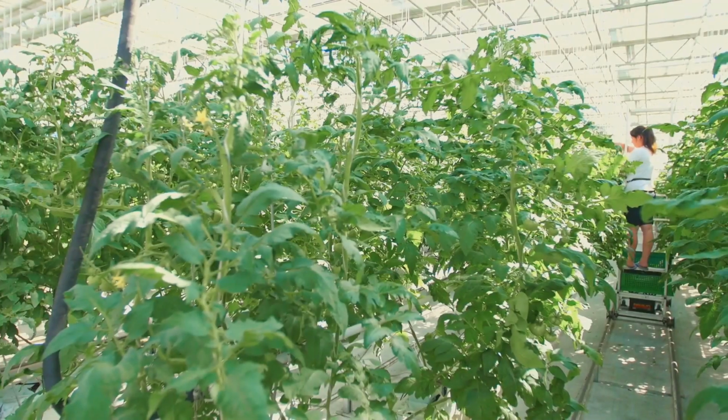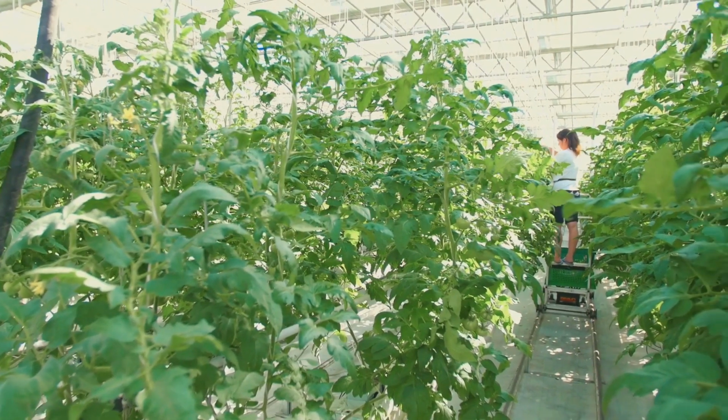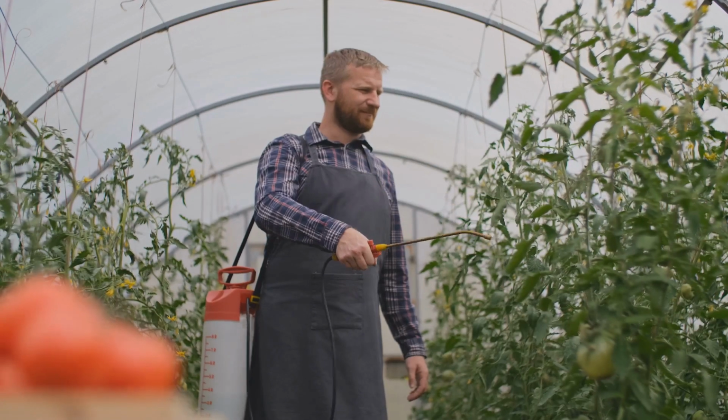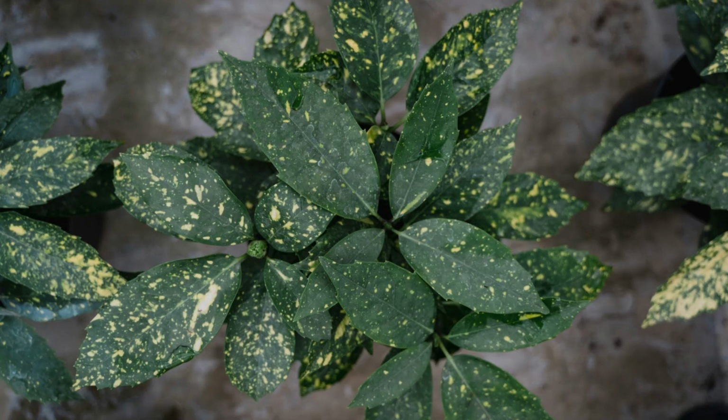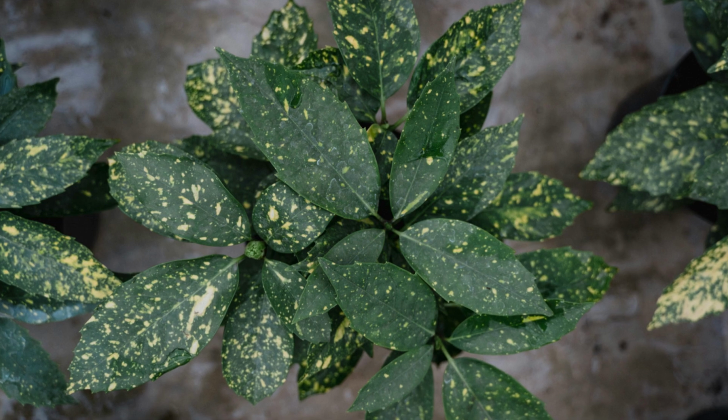Both are soil-borne, so rotate out of contaminated plots. Use disease-free transplants and cultural practices like staking to reduce leaf wetness. Fungicides can help control these diseases.